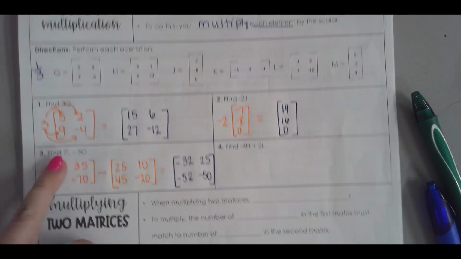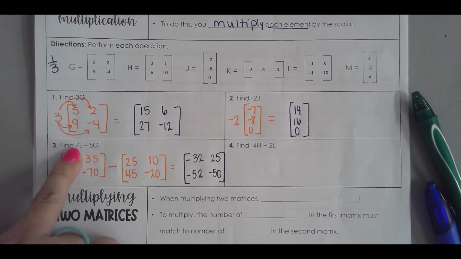And again, you can type this in the calculator. You can type in a 7 and then matrix L minus 5 matrix G.